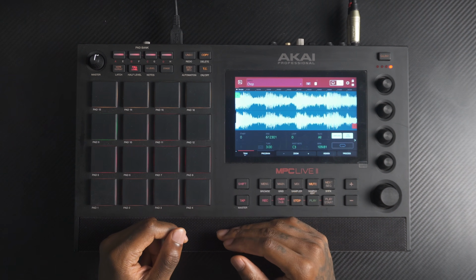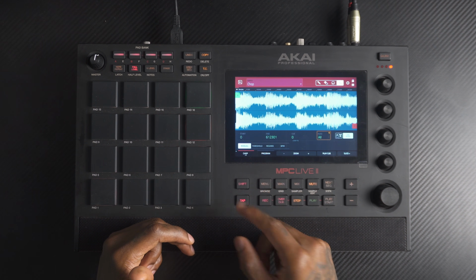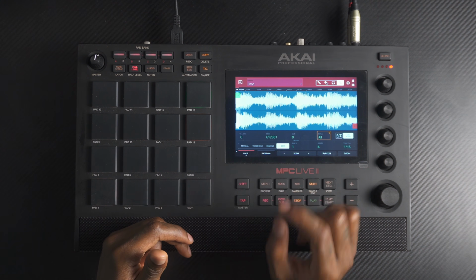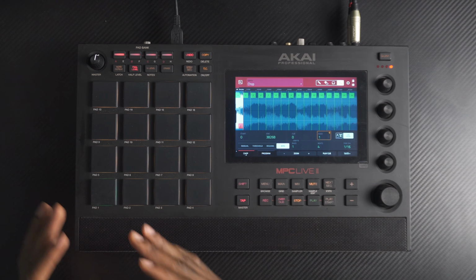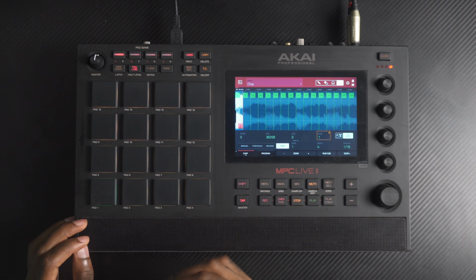Now, we haven't talked about tempo yet because what I like to do is also hit trim to get to the chop menu and then go to BPM chops. And then I just make a rhythm and then I find a tempo to that rhythm. So something maybe like this.